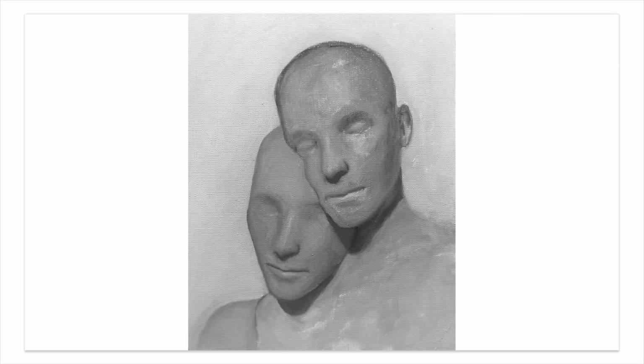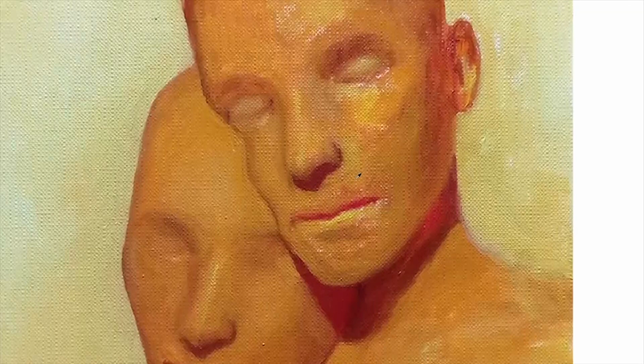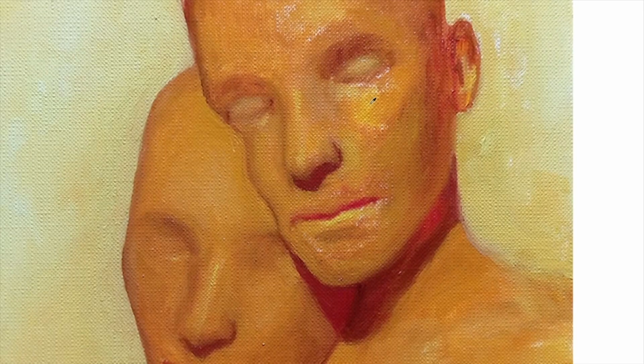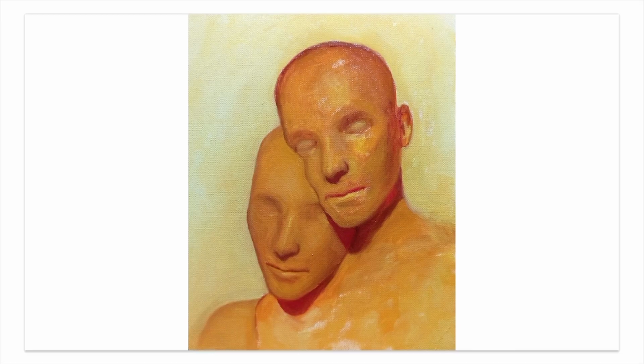Now, this is one of my oil paintings, and here it is in color. Notice my use of the saturated yellow. I use it as a bright value in zones of the face, such as the lips and these cheeks here. And here, instead of using a dark orange for the shadows, I use a dark saturated red for some variety. Remember that if it's the same value, it can work.